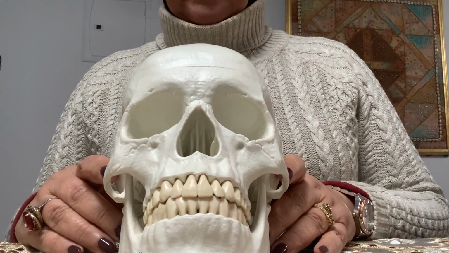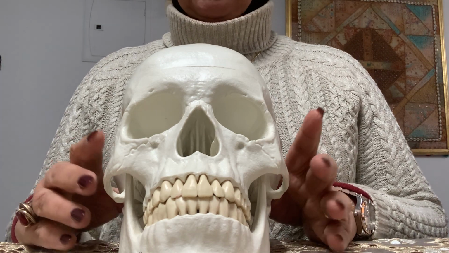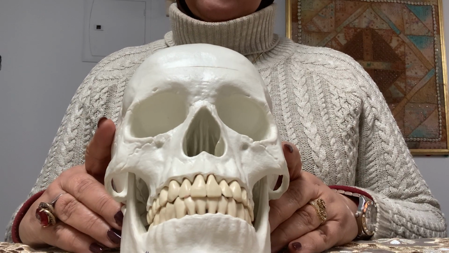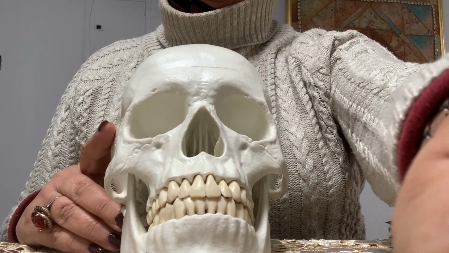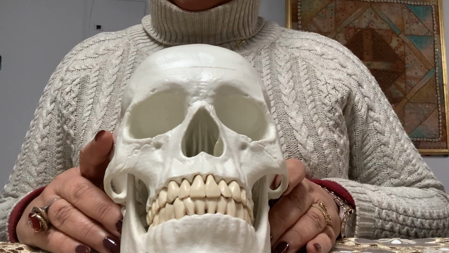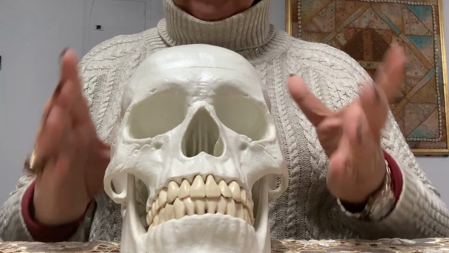So let's start. As usual, we're going to describe in English and in Arabic because we have our colleagues from different countries. They are more than welcome here. So let's start by describing the skull.